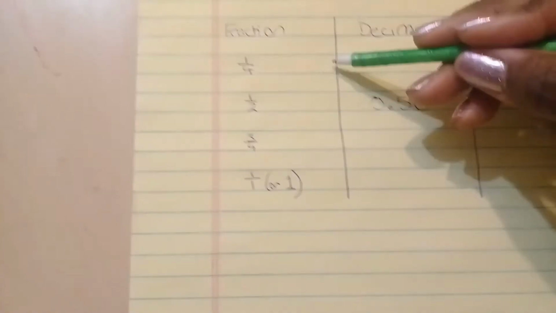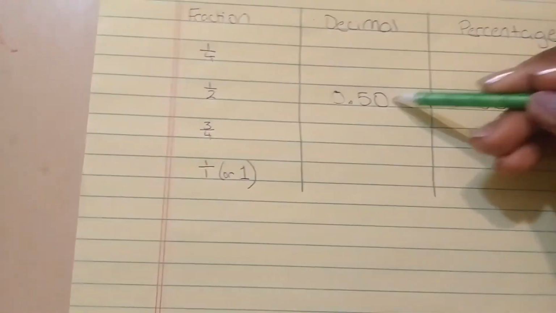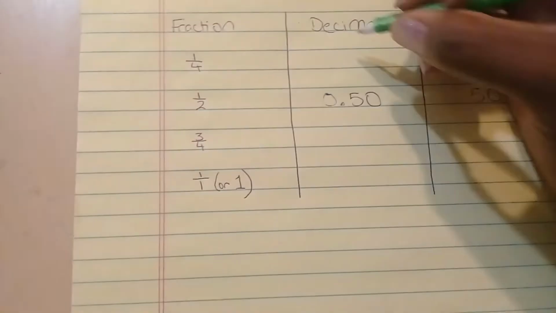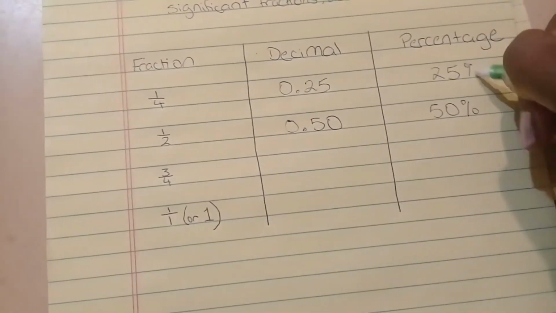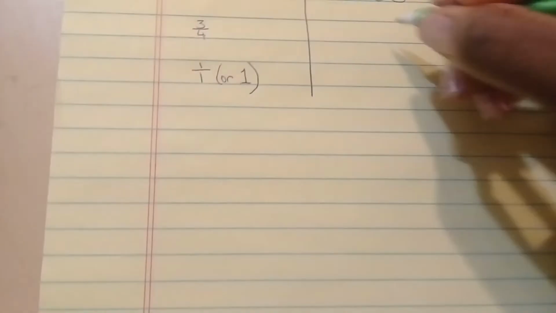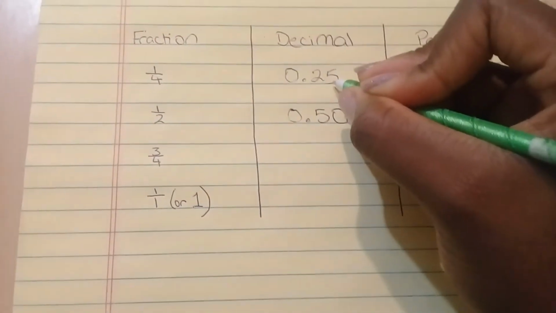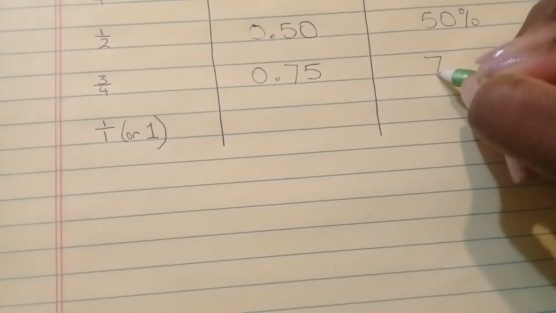Now for a quarter. A quarter is just half of a half. So I can split this, or these, in two. 0.25, 25%. Next, 3/4. I could just triple this, or I could add these two together, and I'll get 0.75, or 75%.